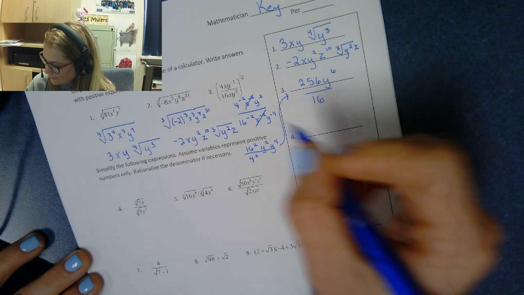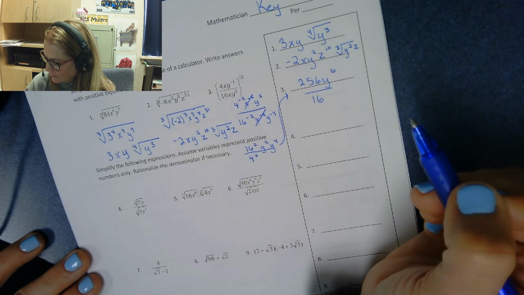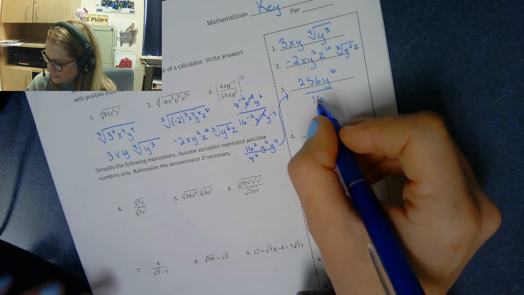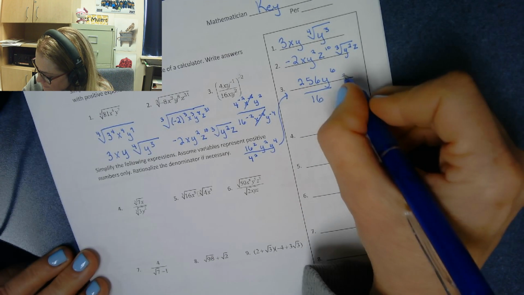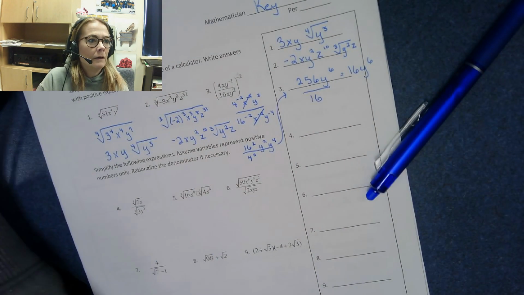And actually, we could have canceled this 4 into 16 in the beginning to make our life a little bit easier, but we can also catch that canceling right here. So 16 goes into 256 16 times. So your final is 16y to the 6th.